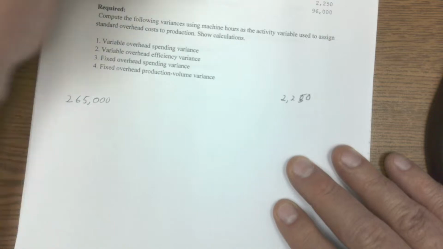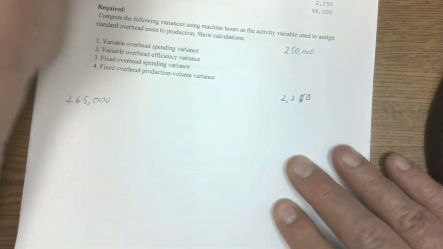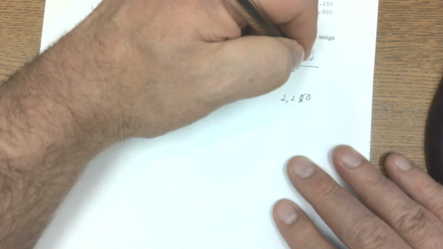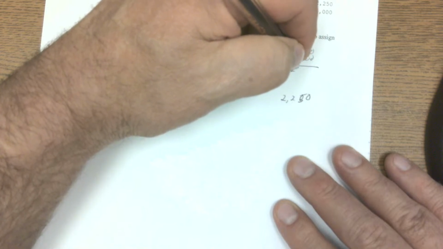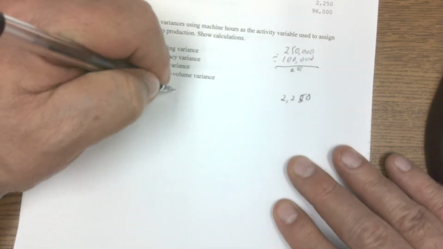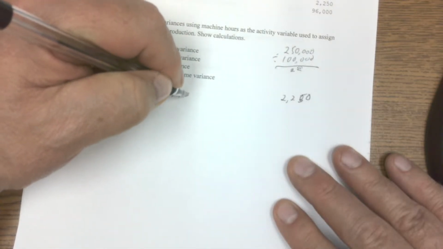The standard is 250,000. So I'll find a little piece of scratch paper here. Divide that by 100,000 machine hours. That will be 2.5 dollars per machine hour is the standard. The total machine hours used was 96,000.